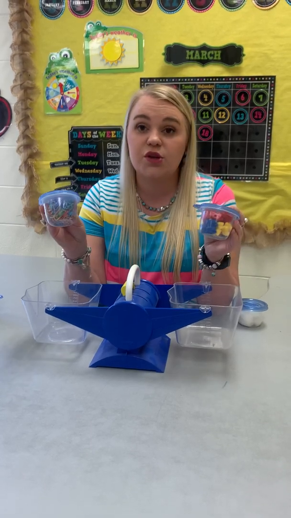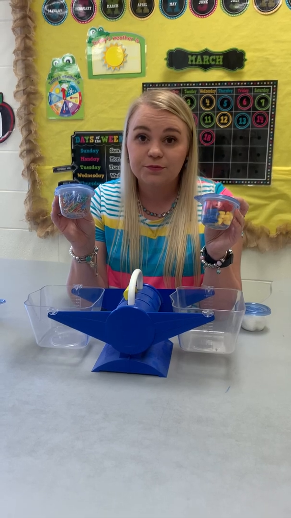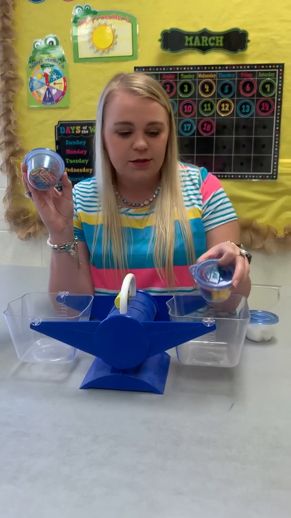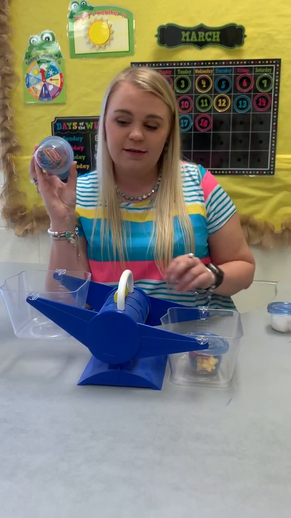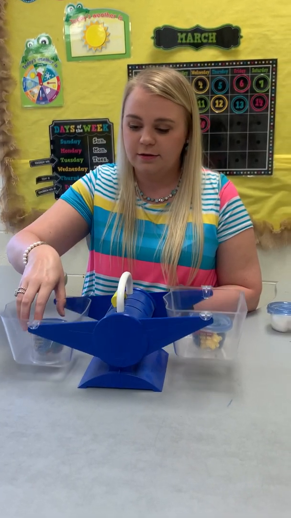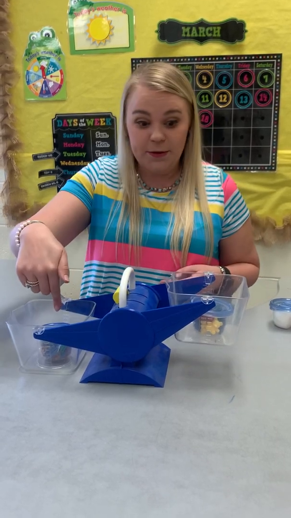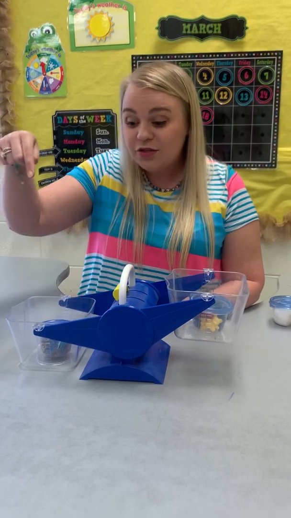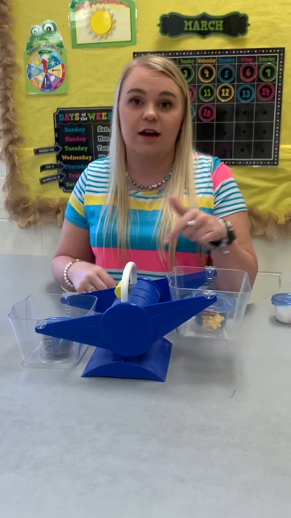Which one do you think will be heavier? Let's find out. Are you ready? So I'm going to put my bears in. Now I'm going to put the paper clips in the other side. Which one's heavier? The paper clips or the bears? Yes, the paper clips.